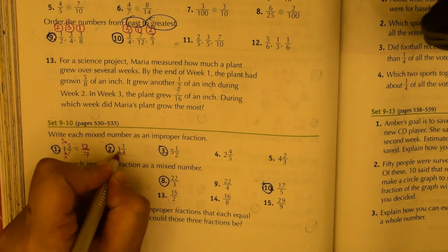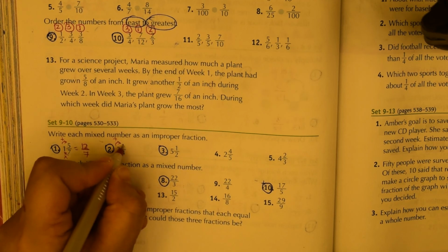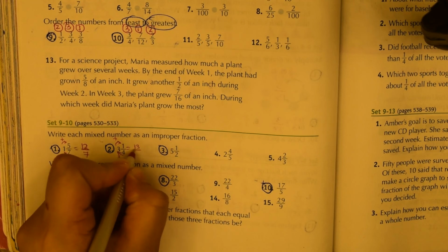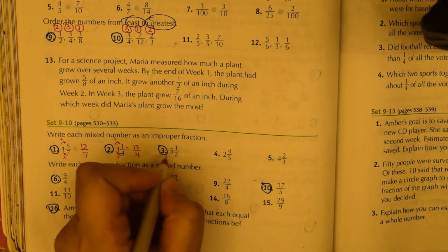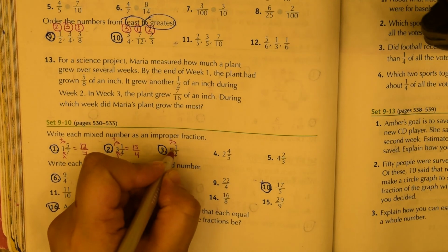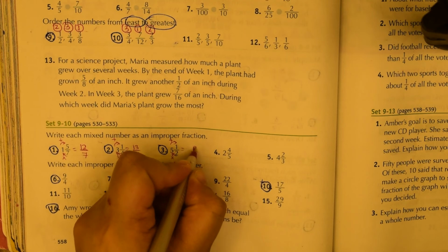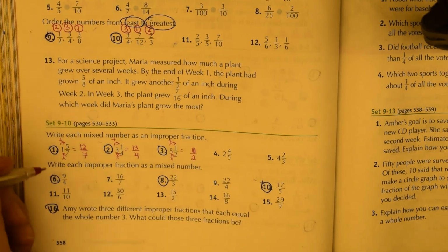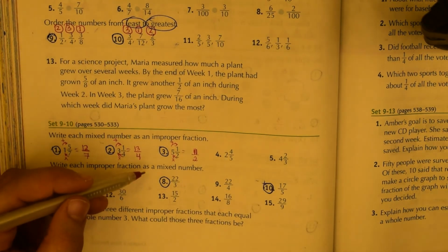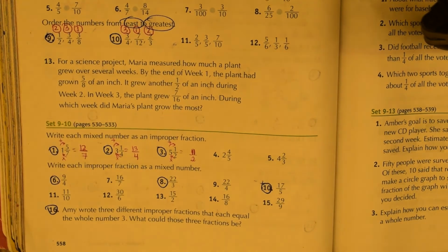Number 2, I will multiply, then I will add. 4 times 3 equals 12 plus 1, 13 over the same denominator. And for number 3, 2 times 5 equals 10 plus 1, 11 over the same denominator. Now here, write each improper fraction as a mixed number. So I have improper fractions here.